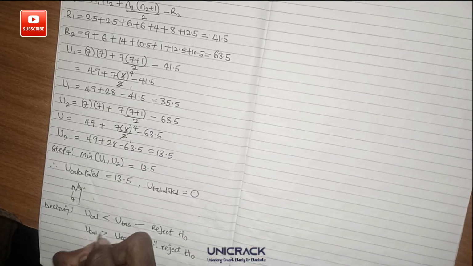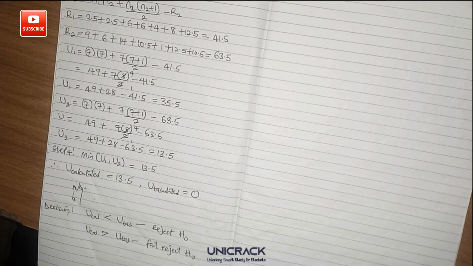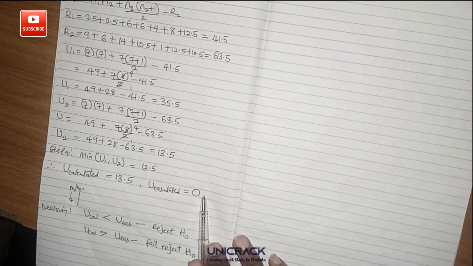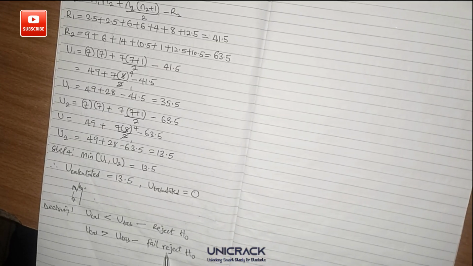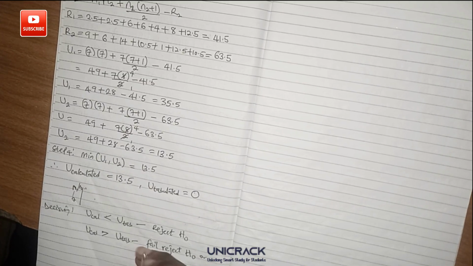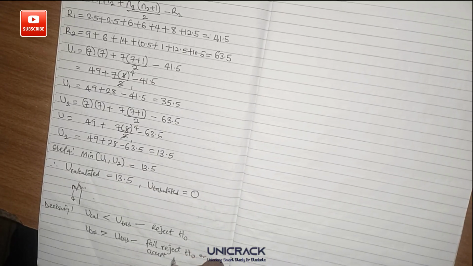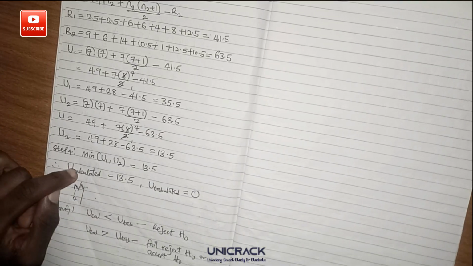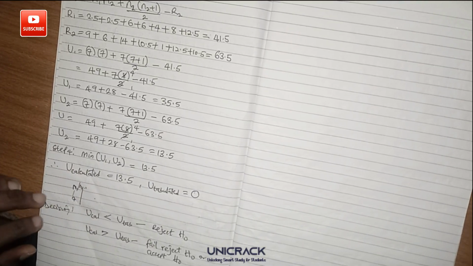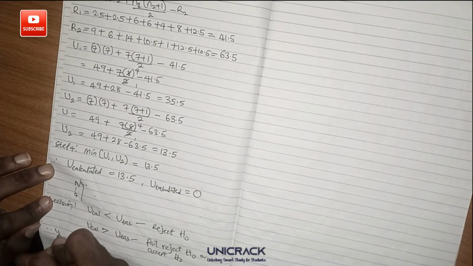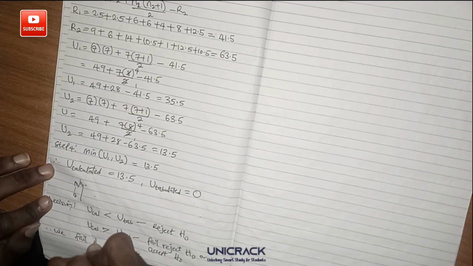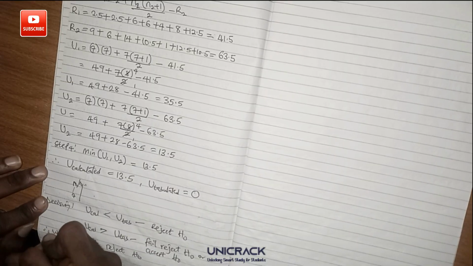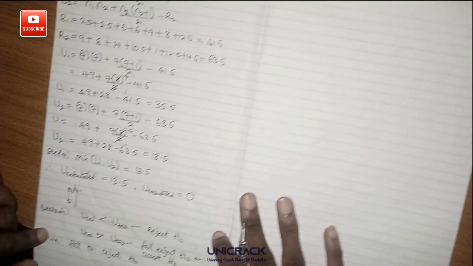Now in this case, our U calculated is greater than U tabulated. So we are failing to reject. What it means is we can either say we accept the null hypothesis, but in this case, we fail to reject. Our decision is that we fail to reject the null hypothesis. So therefore, we fail to reject the null hypothesis.